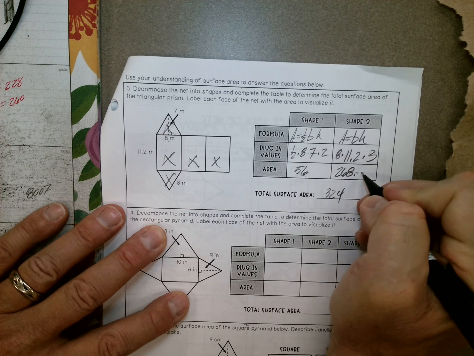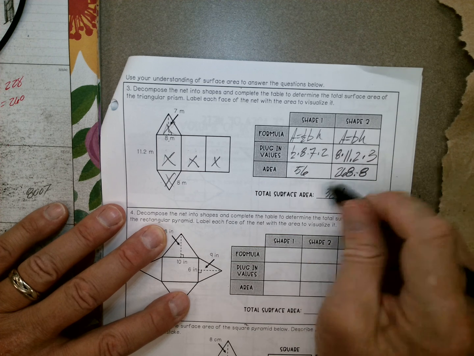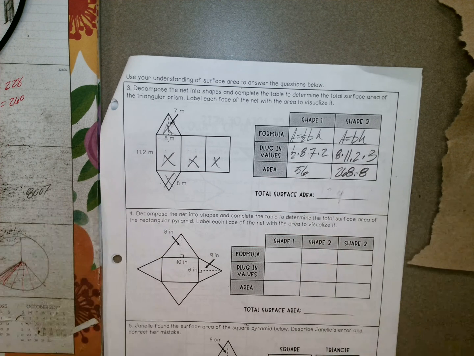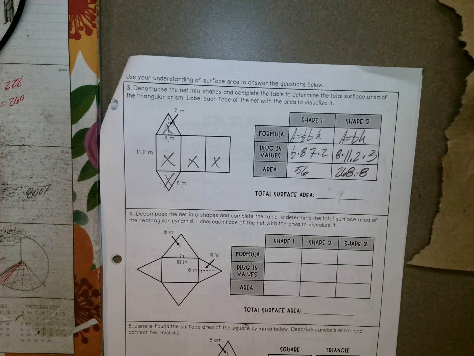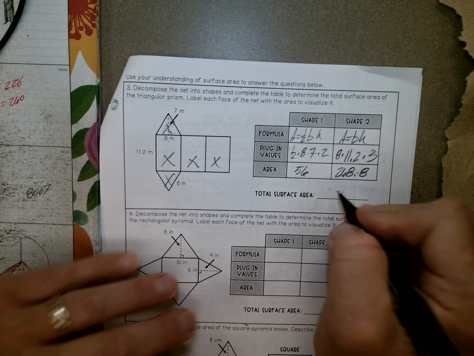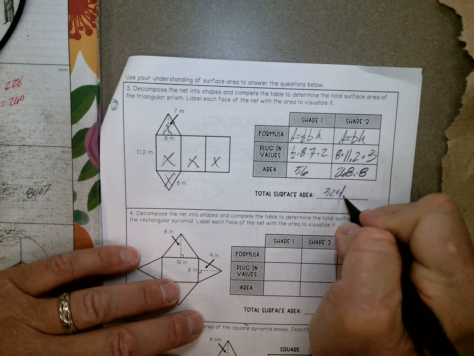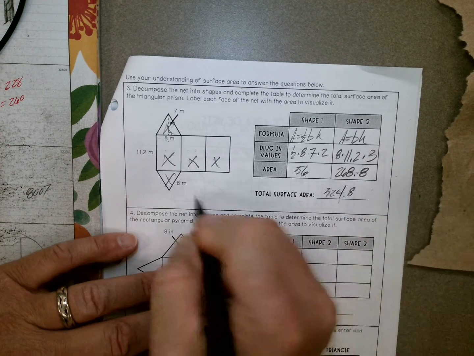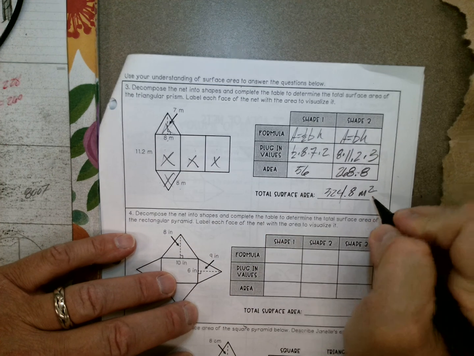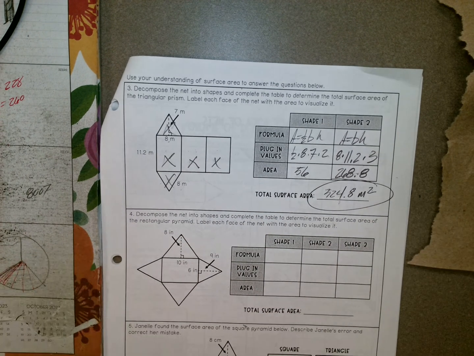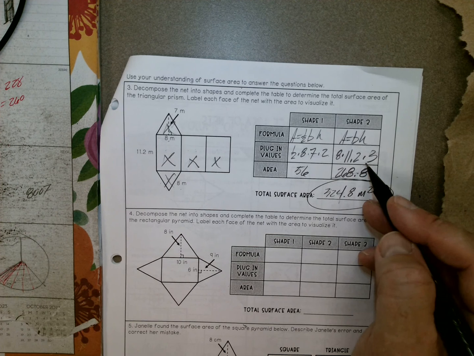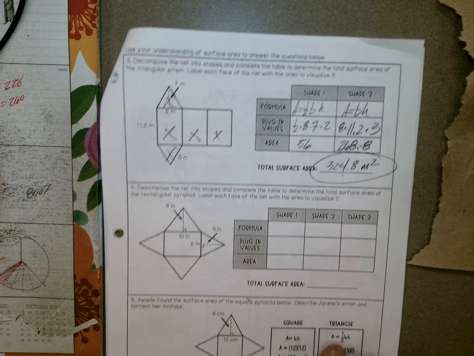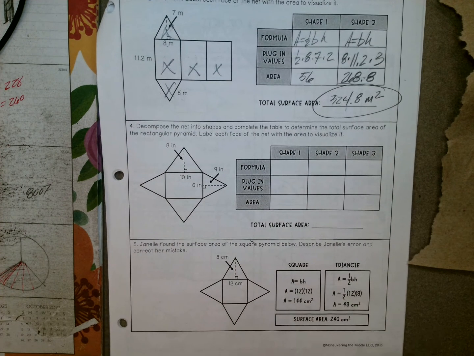268 and 8/10. Now, let's combine that to the 56, and that's a lot better. 324 and 8/10. We're going to label that as meters squared. Okay. I don't know what happened. I think I just missed a button on my calculator there. All right. No problems, though. Caught it. We move on.